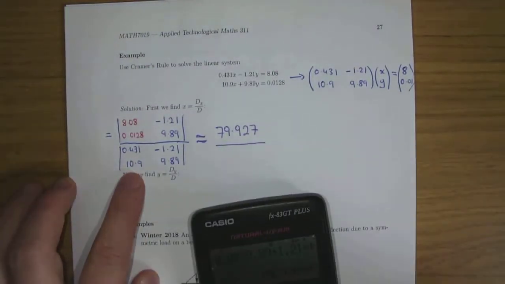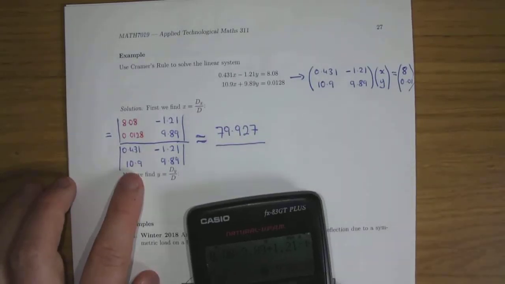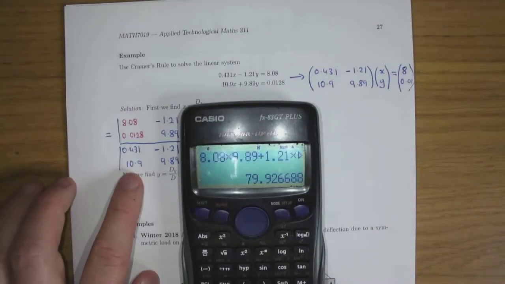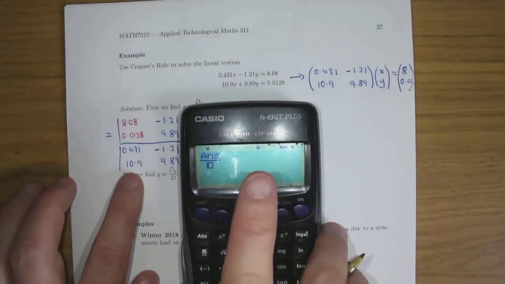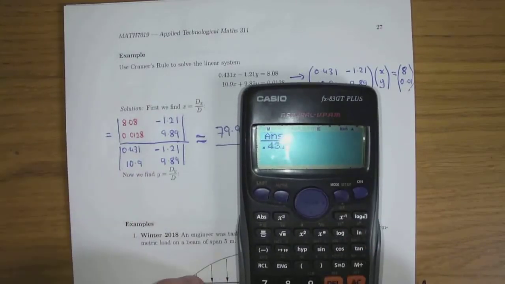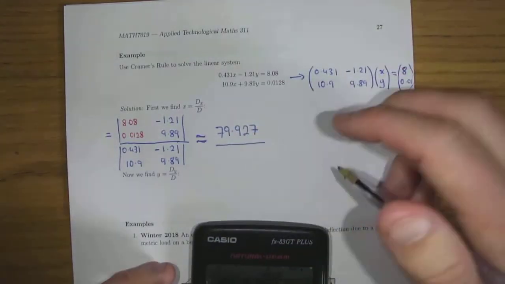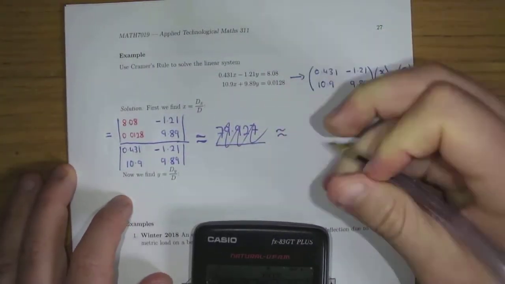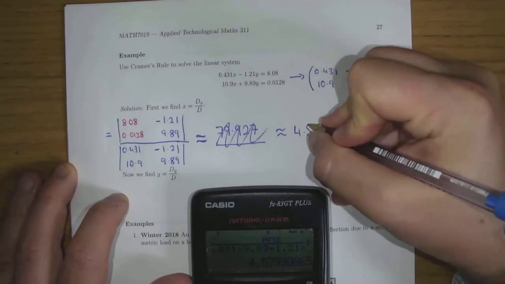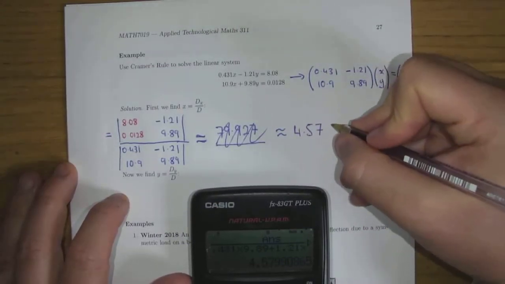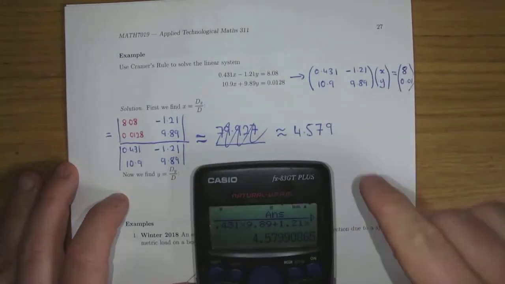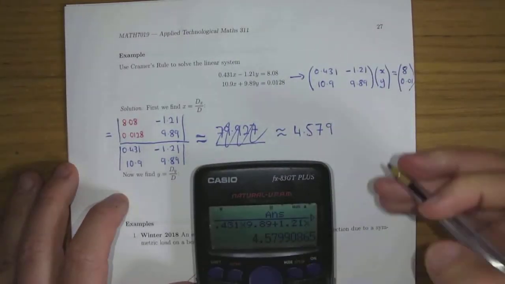Divided by this number. You possibly could put all of this in one go, which would be more accurate. Like, I'm going to write that there, but I'm going to actually say divided by answer, so that'll be there on top, and then the bottom 0.431 by 9.89, right down diagonal, minus, again I got minus minus, which is plus, 1.21 times 10.9. And so I'm actually skipping this bit. So altogether to 5 significant figures, 4.579. That should be enough. So you do 4 and then one more, 9. Does it round? No.